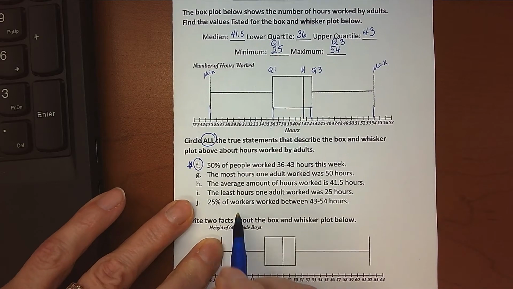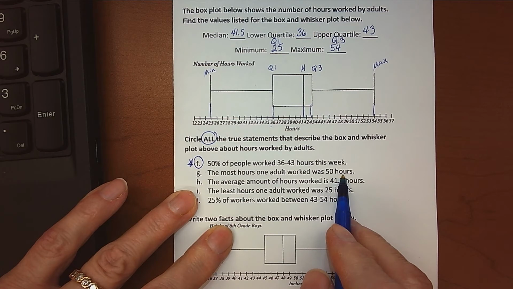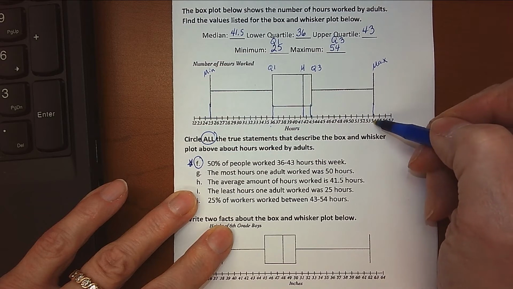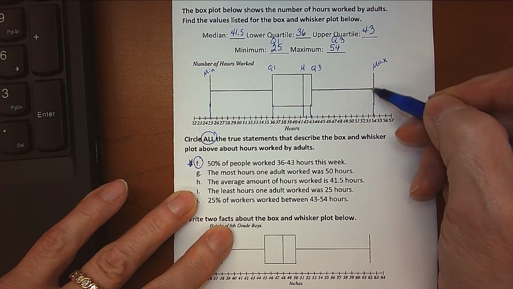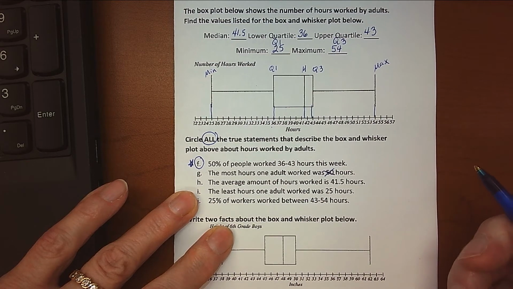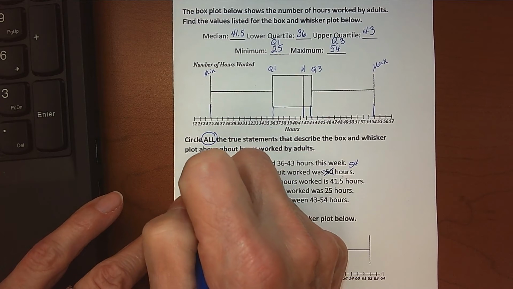If we look at the next one, the most hours one adult worked was 50 hours. So let's see, our maximum here was 54. So that's not true. The highest number of hours worked wasn't 50, it was actually 54 hours, right? So G is not true.